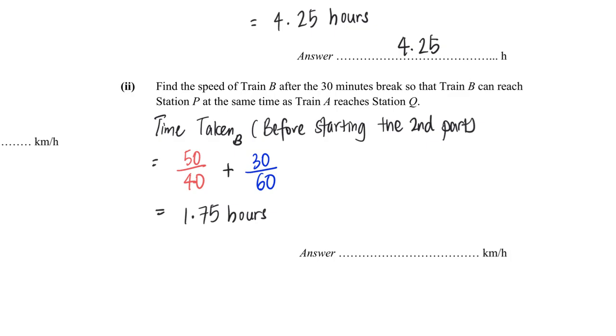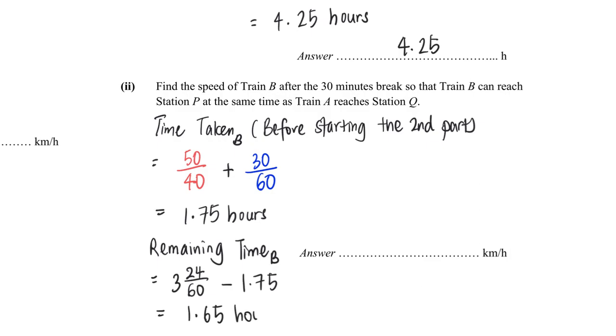And therefore, because we do need to reach within these 3 hours 24 minutes, the remaining time for train B, should we want it to reach station P at the same time as train A reaches station Q, is that we are left with this much time, 1.65 hours.